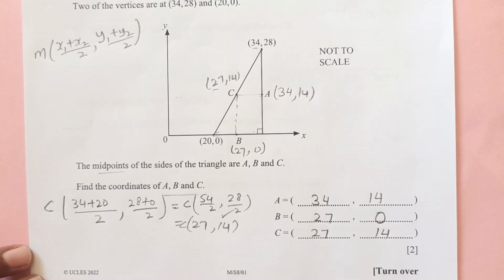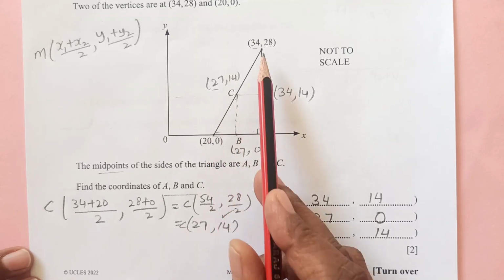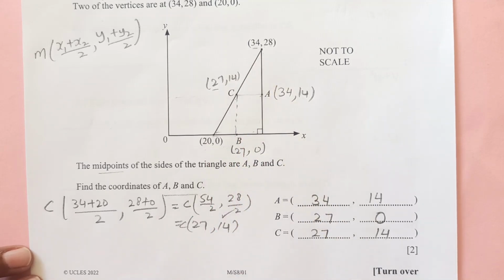So this question is a bit tricky. You have to use your knowledge about triangles here. So be careful while doing this. First you start with C, then you can go for the other 2 points.